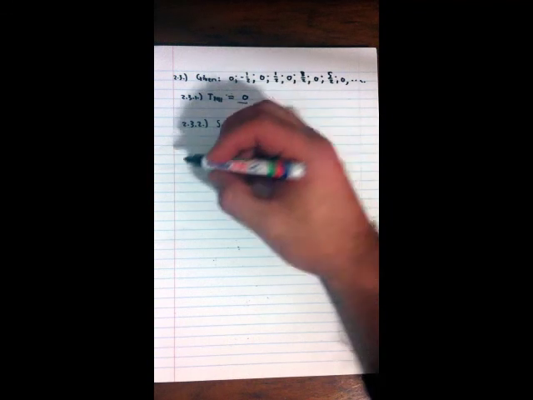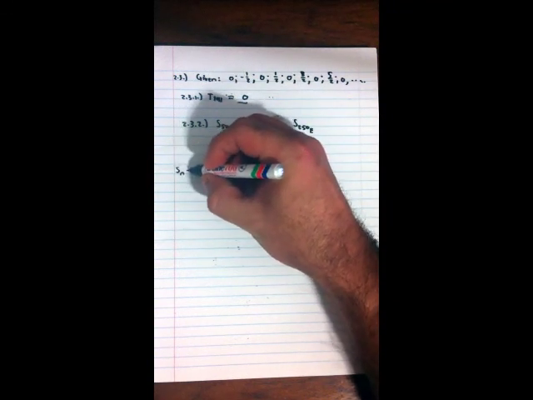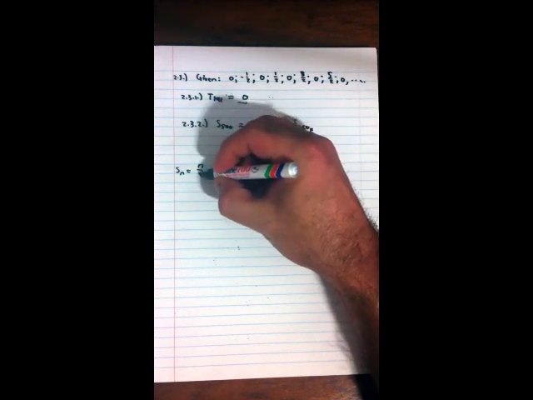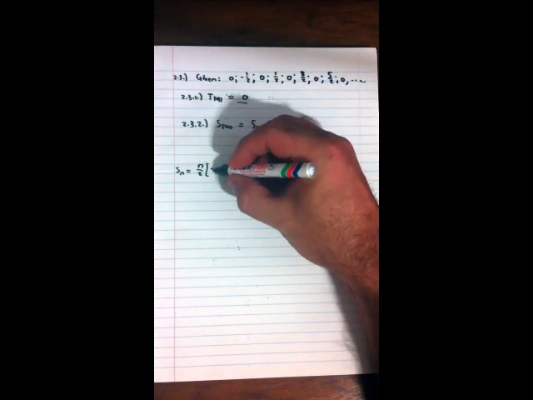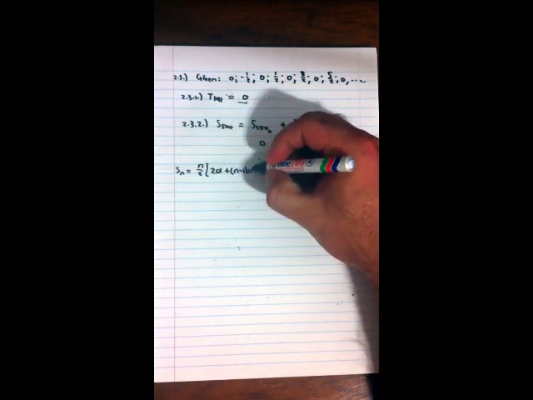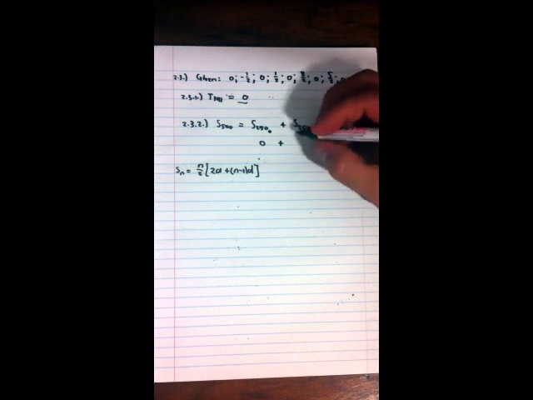The sum to n terms in an arithmetic sequence is n over 2 times 2a plus n minus 1 times d. Now, the first term in this arithmetic sequence is negative half.